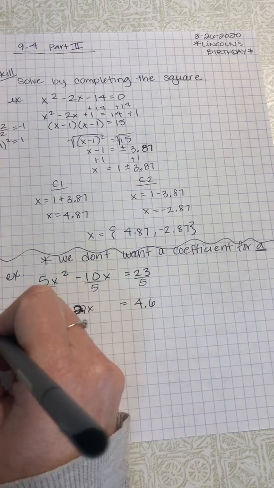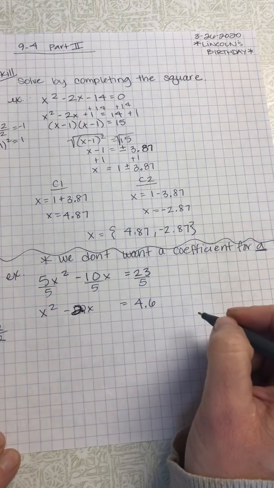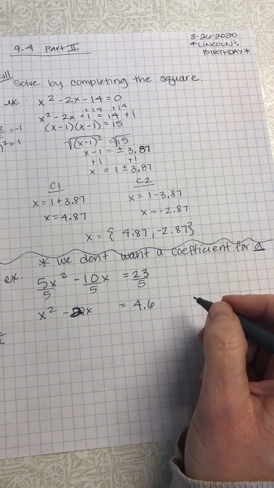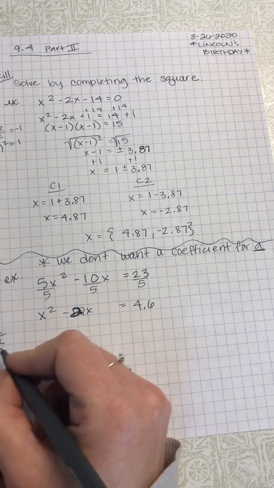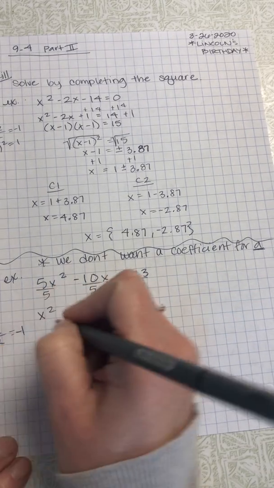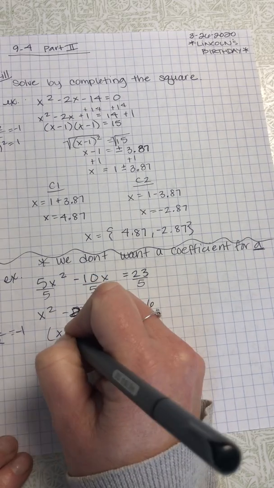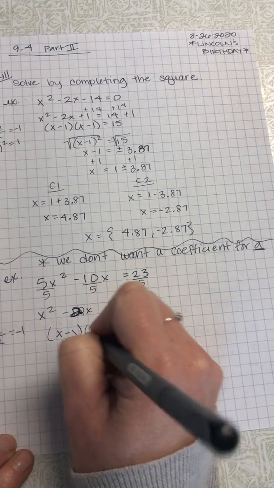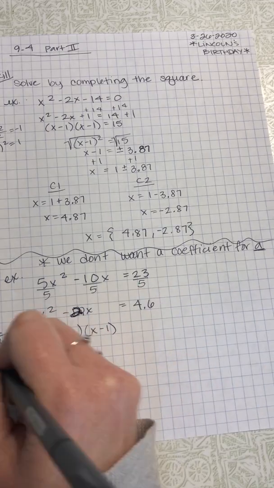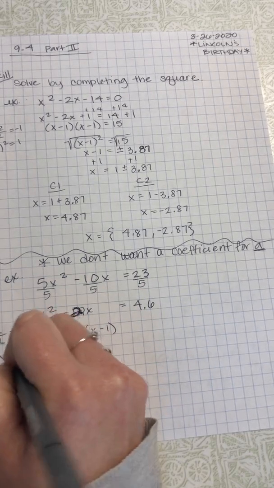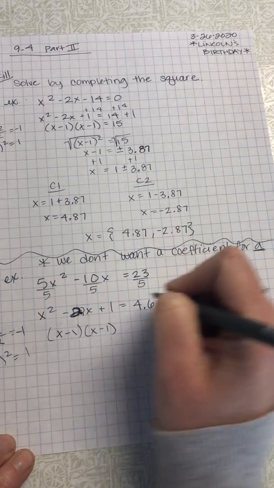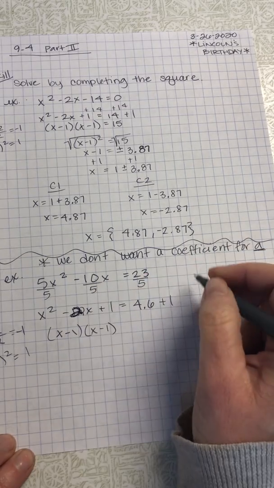Okay, now we take our negative 2 and we half that like we did yesterday. We follow the rules or the steps that we made. That's going to give us a negative 1, which means we're going to have x minus 1, x minus 1. We take our -1 and we square it. That's the number we put back into our equation.